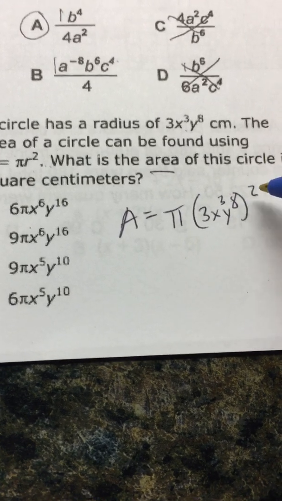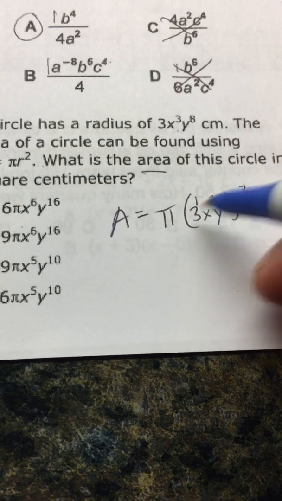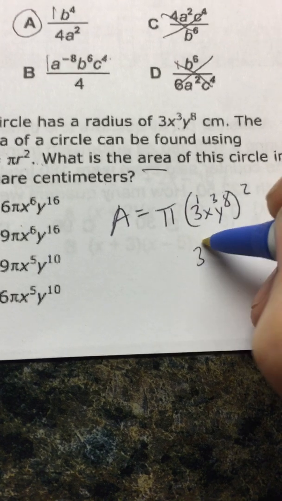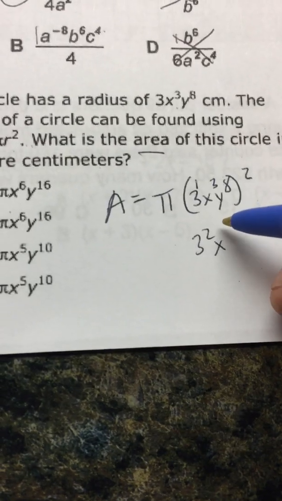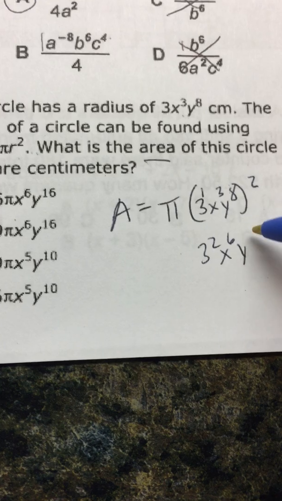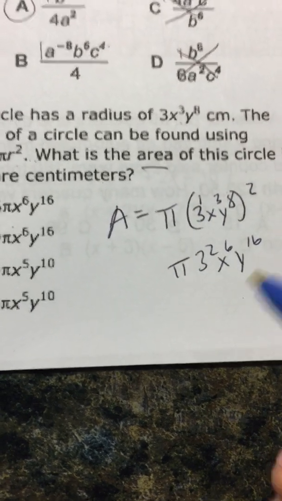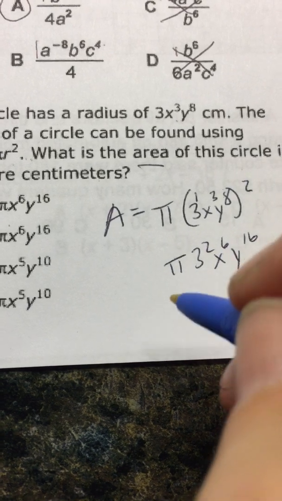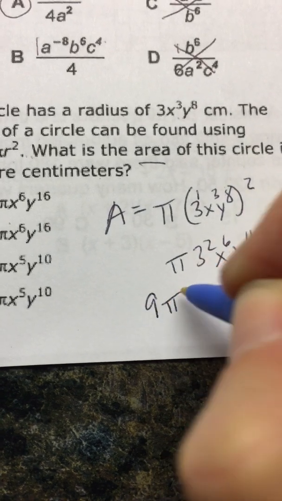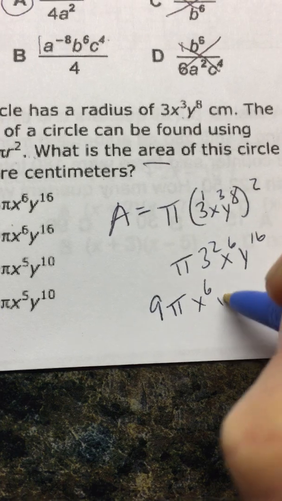So we multiply the outside exponents times the inside one, and 3 has a 1, so this is going to be 3 squared, x to the 6th, and y to the 16th. And we still have a pi sitting here. And then 3 squared is 9, and so we always pull the coefficient out front, so this is going to be 9 pi x to the 6th, y to the 16th.